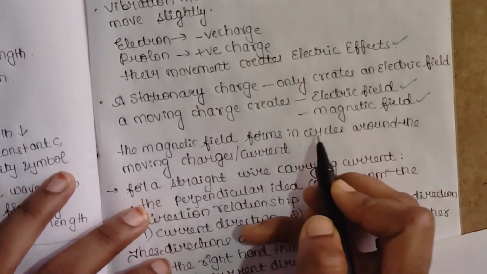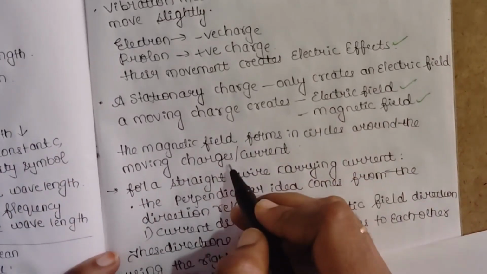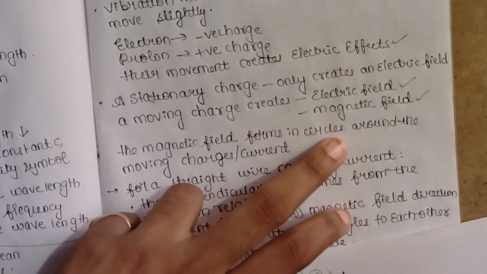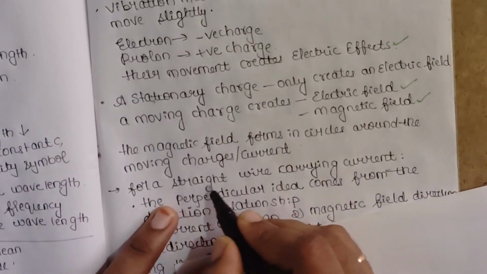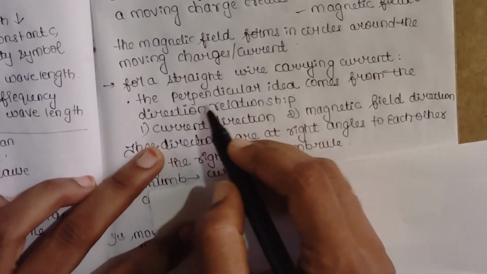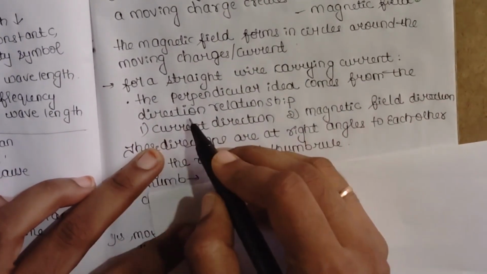The magnetic field forms in circles around the moving charges or current. Suppose we take a straight line carrying current. The perpendicular idea comes from the direction relationship.